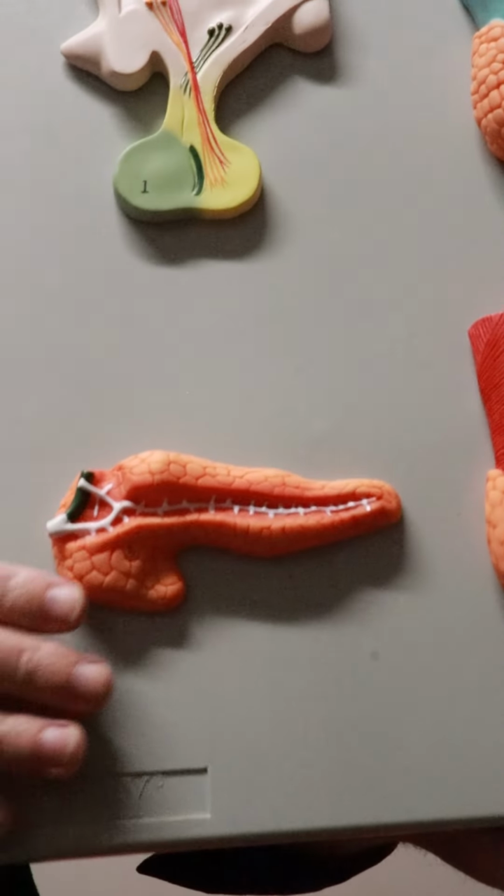And then last but not least, we have our pancreas, and our pancreas has an exocrine function with the GI tract, but it also has an endocrine function and secretes things like insulin and glucagon to help regulate your blood glucose levels. Right? So those are all of the different glands that are found inside of the body.